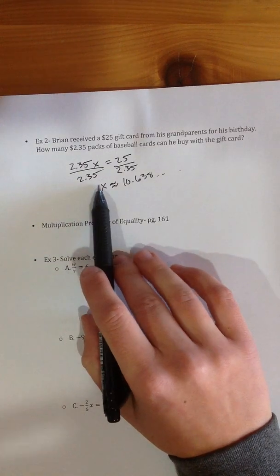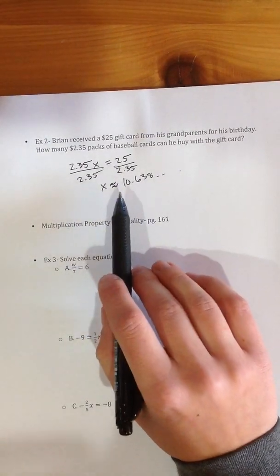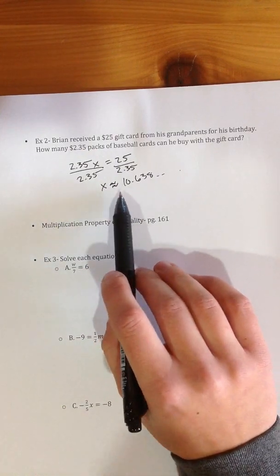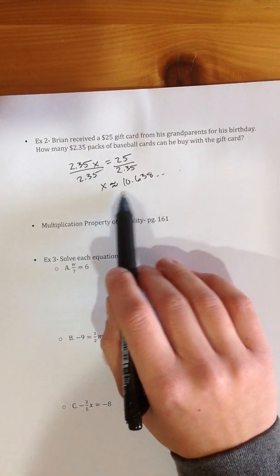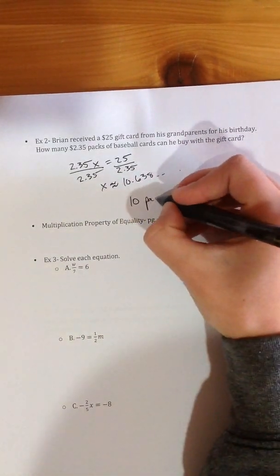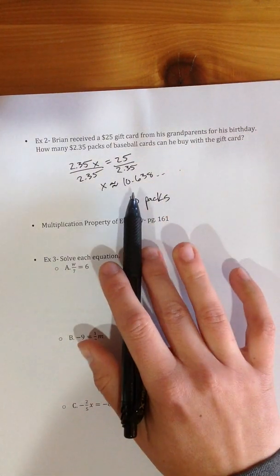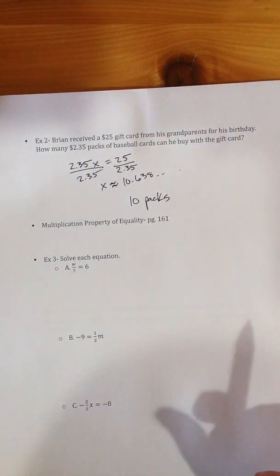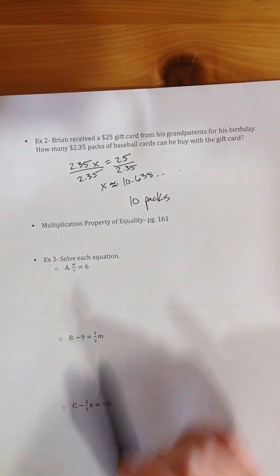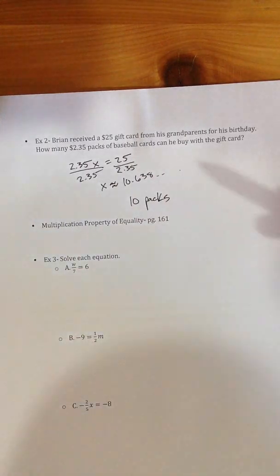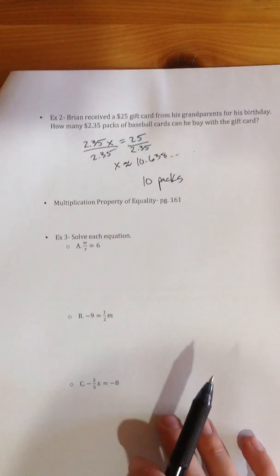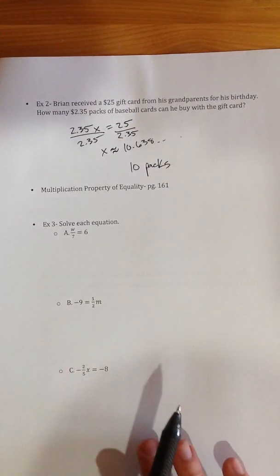But if we've only got $25, we can't round that up to 11 and get 11 packs because then we wouldn't have enough money. So really here we can only get 10 packs. So even though it doesn't come out to be an even 10, our answer's got to be 10 packs of cards because we can't have a 0.638 of a pack of baseball cards. We can only have whole numbers of packs, and we have to round it down to 10 packs because we don't have enough money to round up to 11. So we'll have some change left over out of our $25, but we can't buy another full pack with that change that's left.